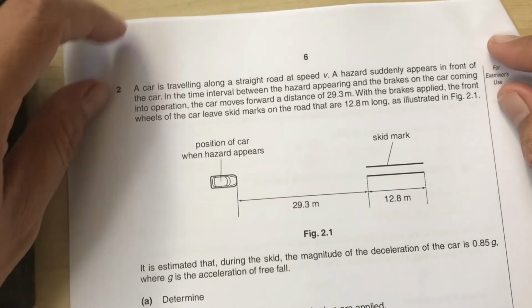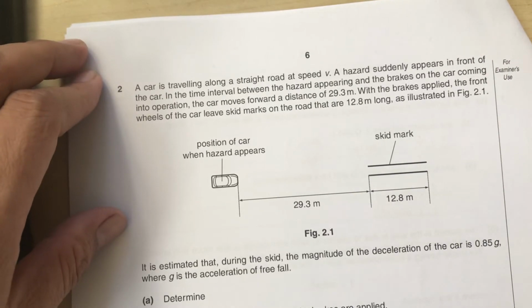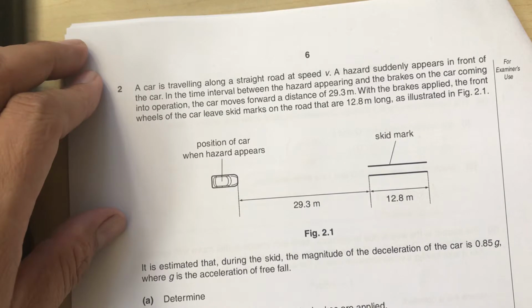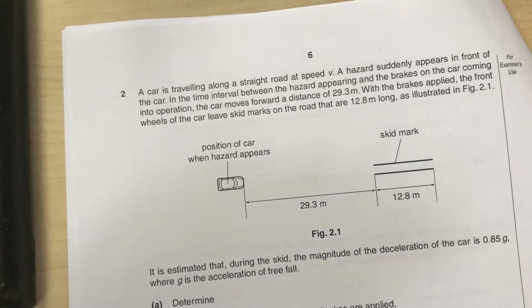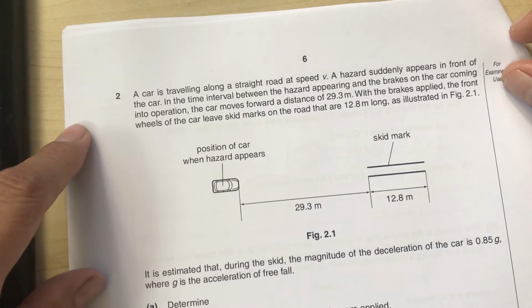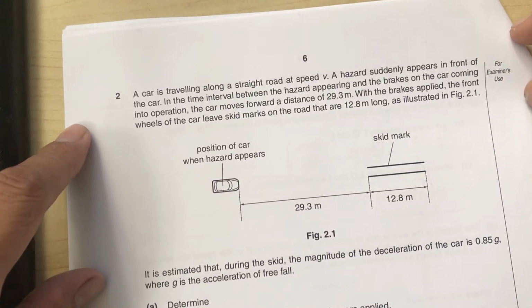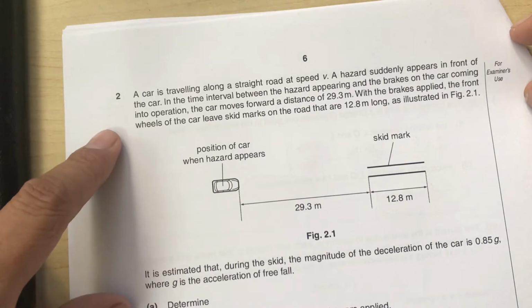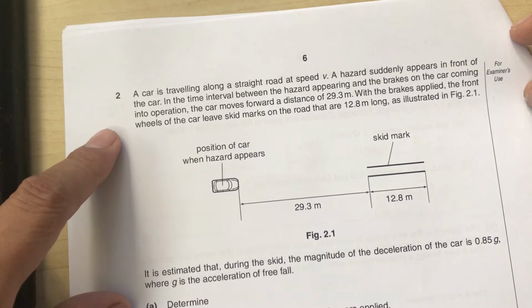Here: a car travels along a straight road at speed v, and a hazard suddenly appears in front of the car. In the time interval between the hazard appearing and the brakes coming into operation, the car moved a distance of 29.3 meters.